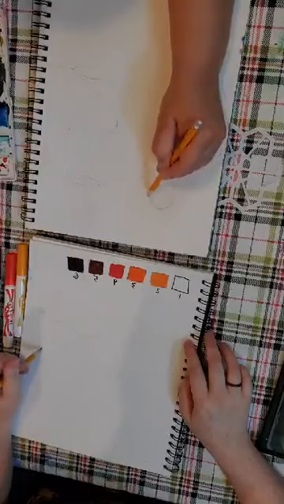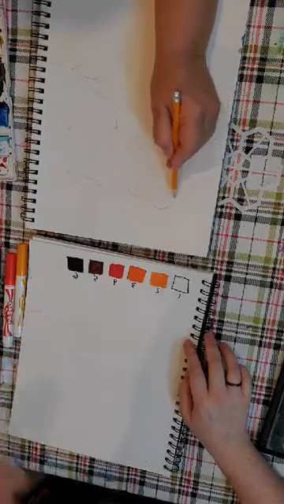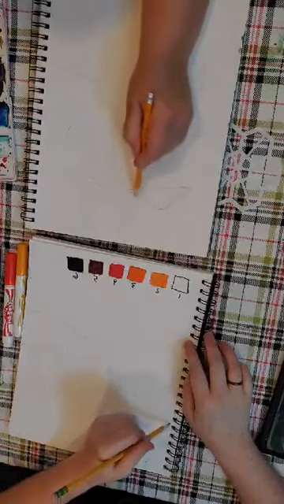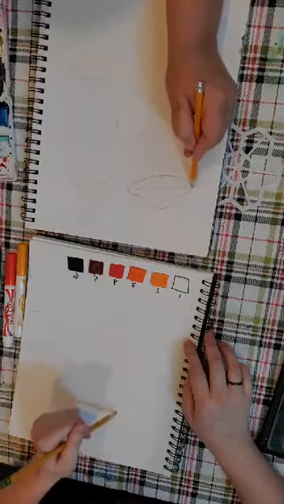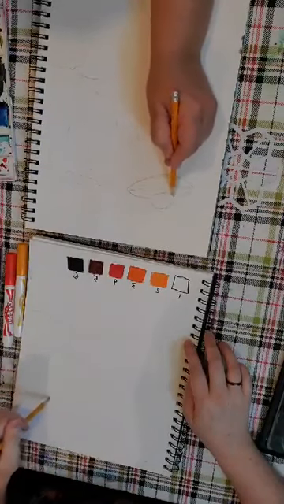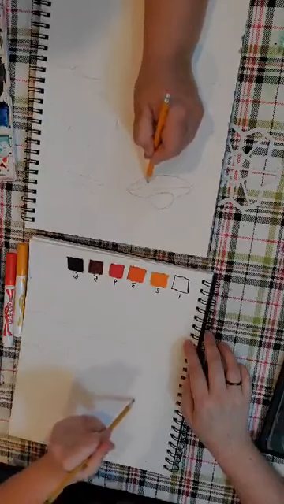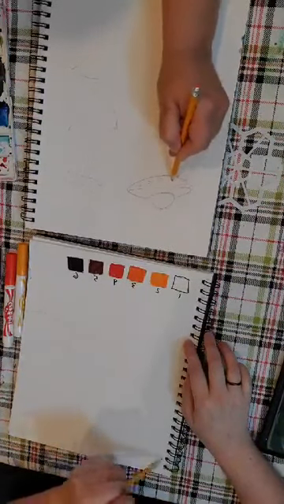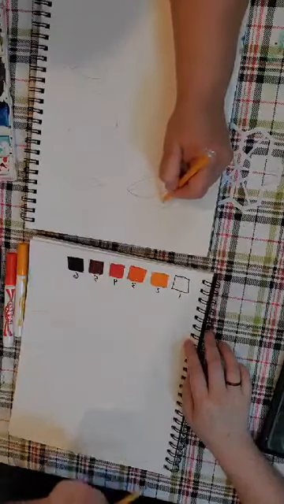Maybe I'll have a dragon up in the sky. Just a very rough idea of where things are going to go. Oh, that looks awesome, Jeannie.